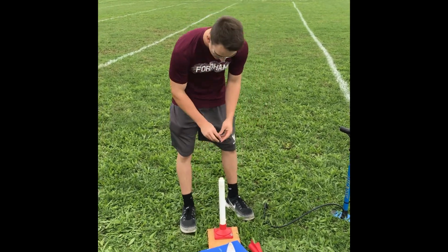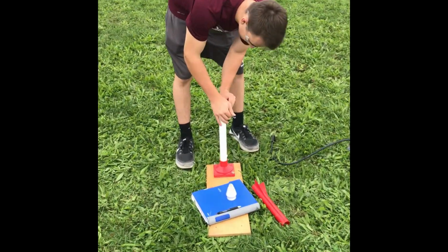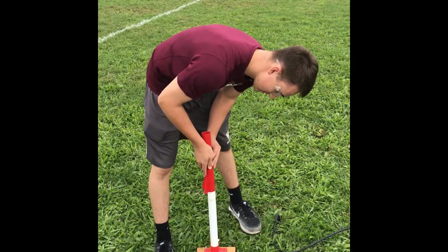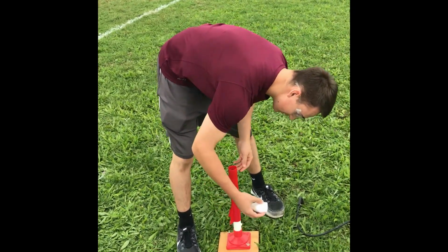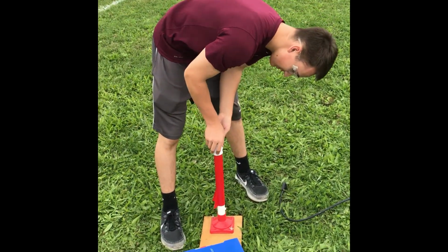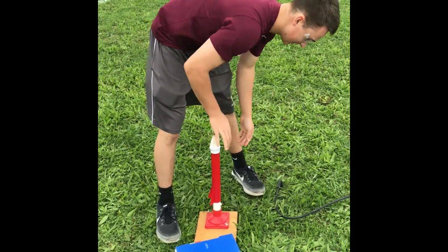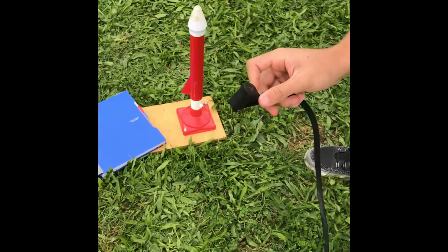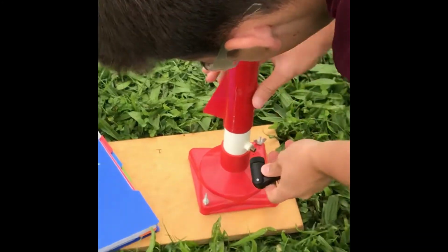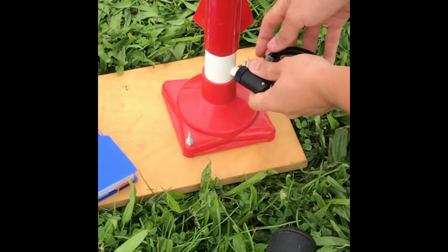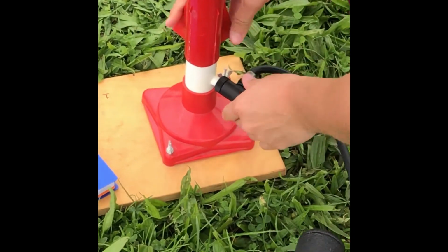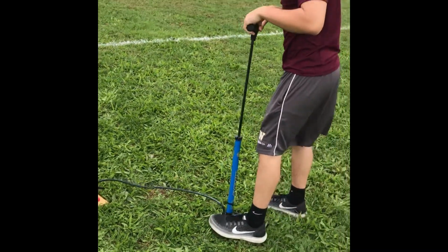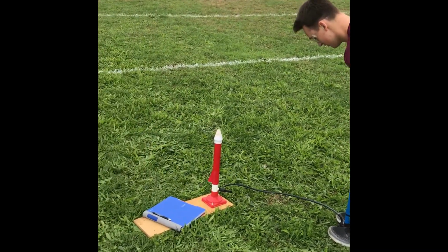Alright, so to start we have the cap. Put it on like this. Make sure it clicks. Then you have the body of the rocket. Put it on. Put it on top. Make sure it's tight. Then you have the pump. Gotta make sure it's coming out the right hole. Oh wait, there's only one hole on this one. Then you put the pump on it, and open that thing up so it stays tight. And then pump until it goes up.